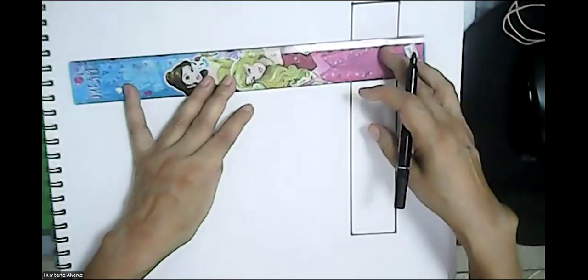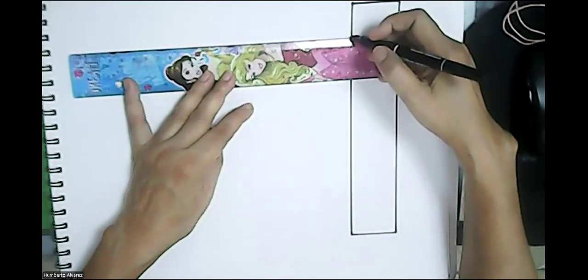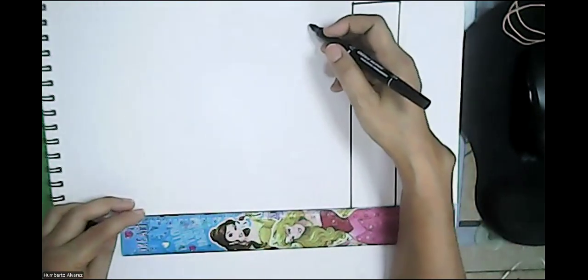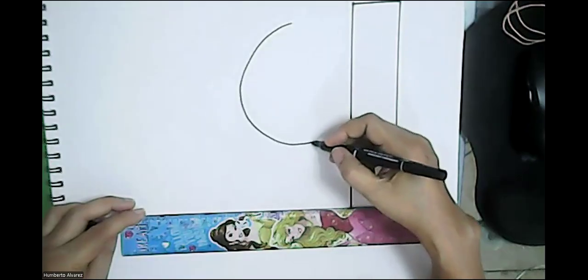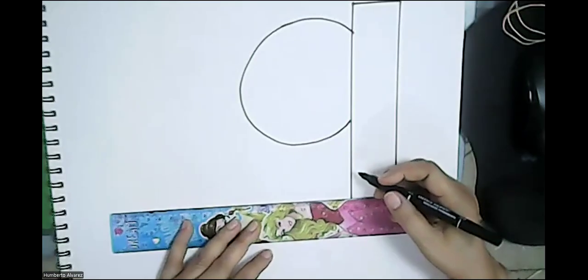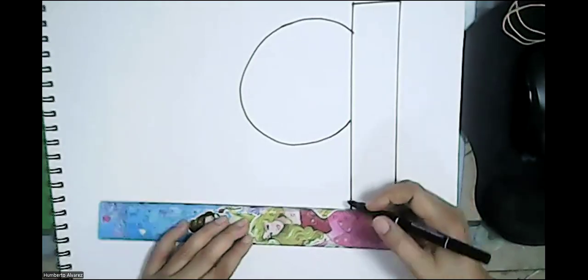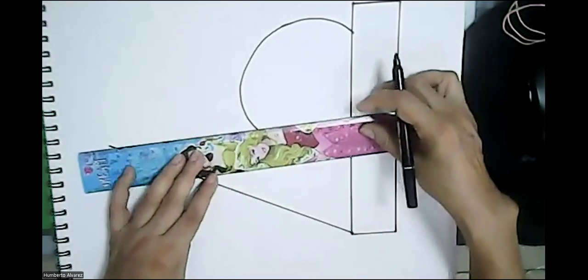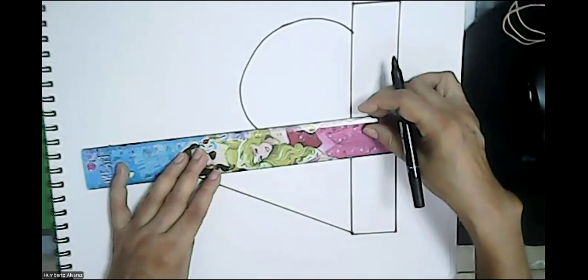I think I am going to do another. I don't have a compass with marker, but I can do some sort of a circle in here. Interesting. Oh, some of you like triangles. And I am going to make more than 3 shapes.